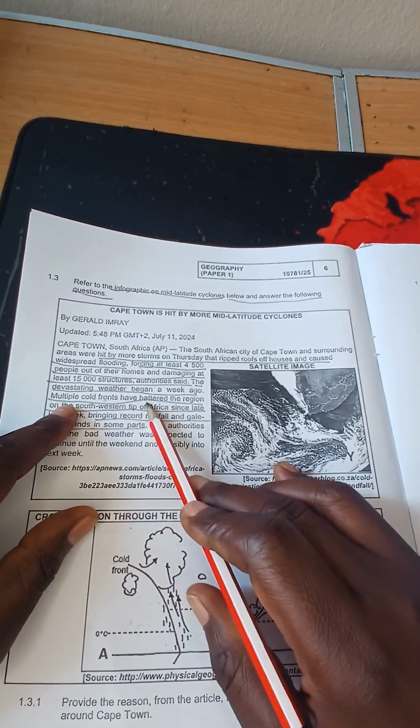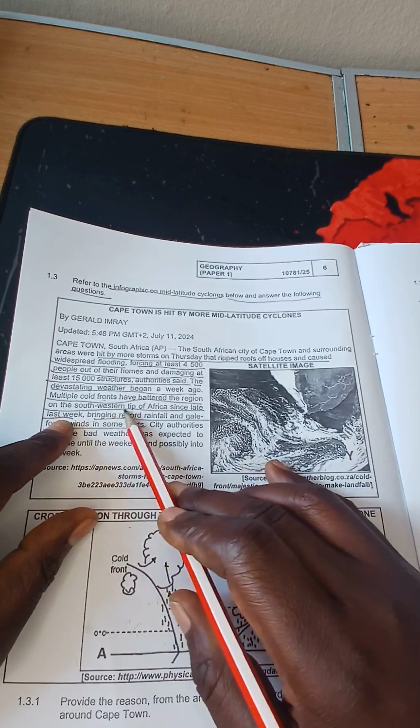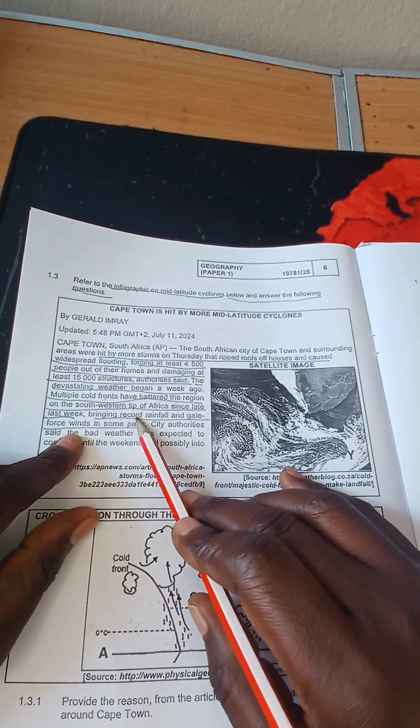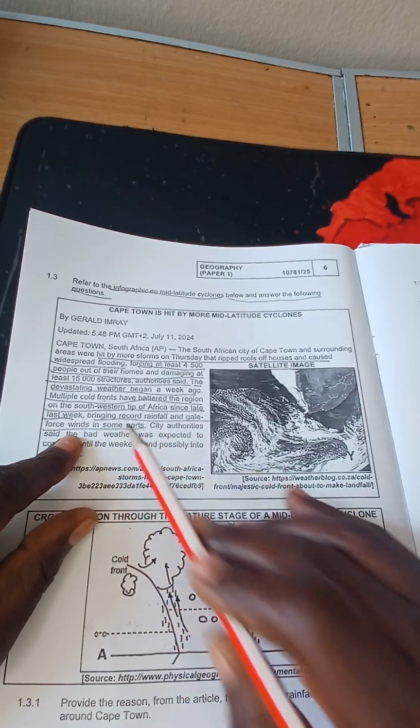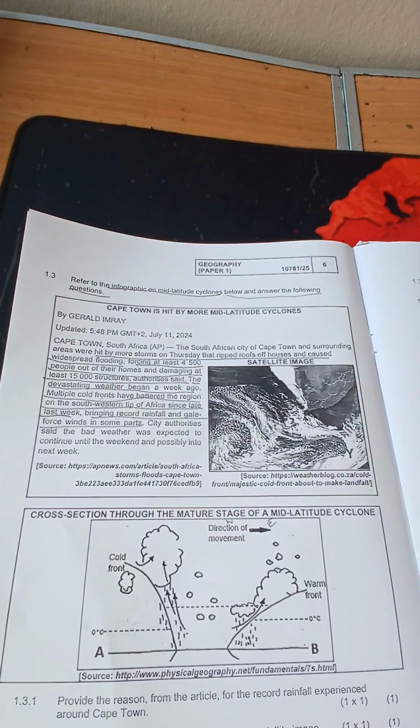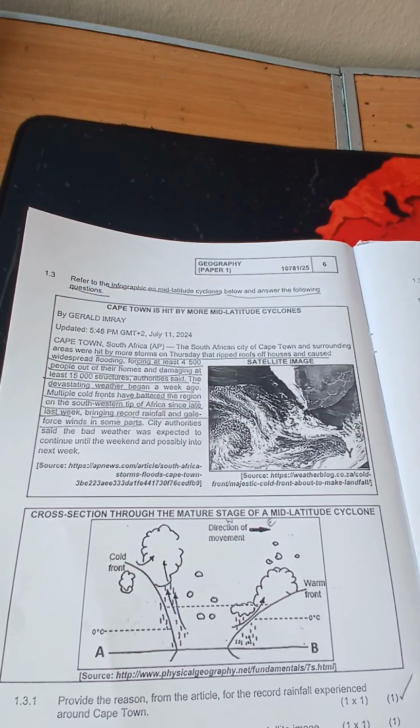Multiple cold fronts have battered the region on the southern tip of South Africa since yesterday, bringing record rainfall and gale winds in some parts. So that is the reason: multiple cold fronts have battered the region in the southwestern tip of Africa since late last week. That will be your answer. It's coming from the extract, from the infographic.